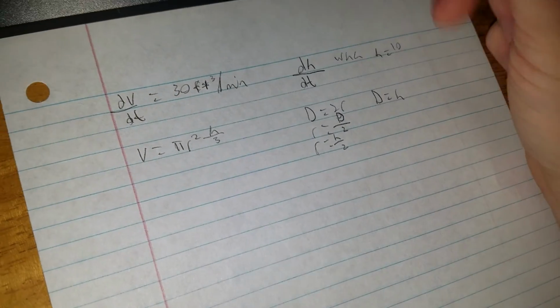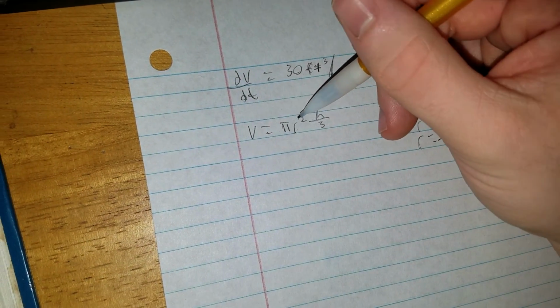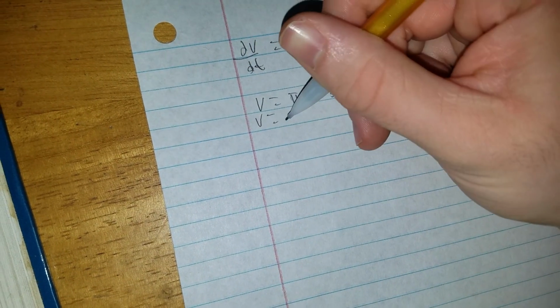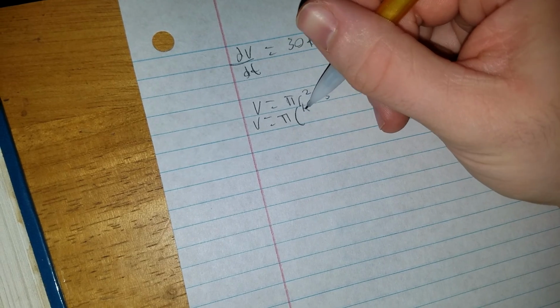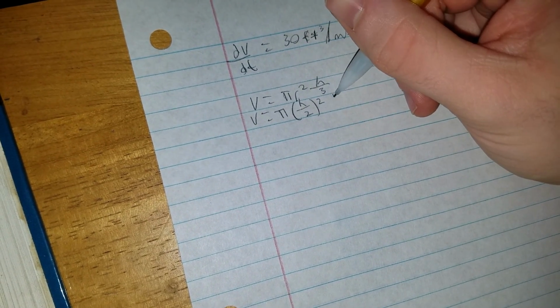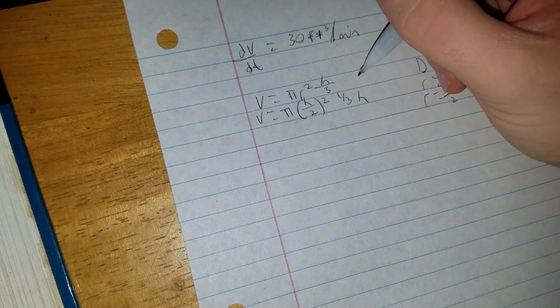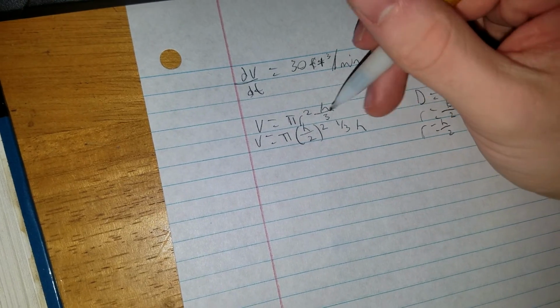So you can just replace diameter with height, and replace r squared, so we get V equals pi times h over 2 squared. And I'm going to make this 1/3 h, just so it's easier to look at.